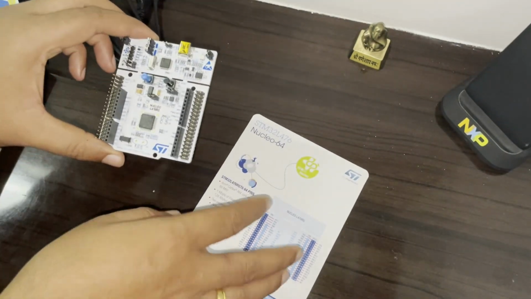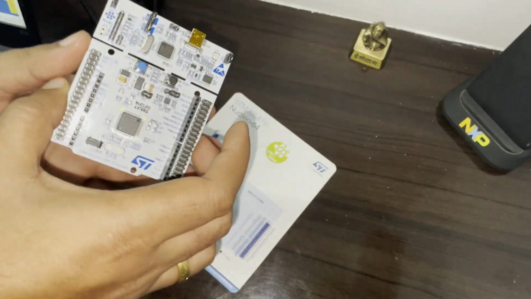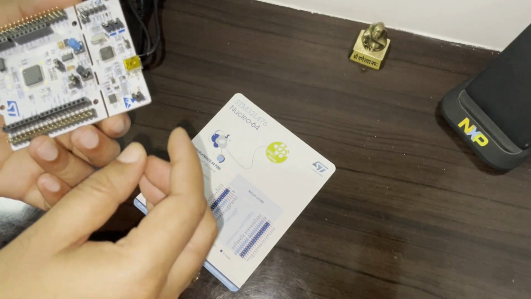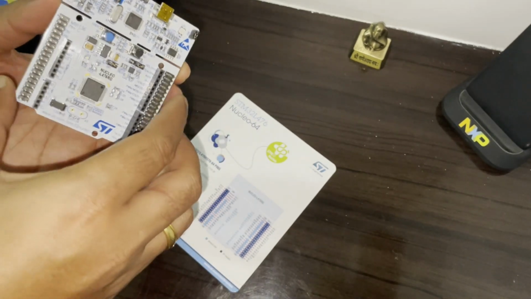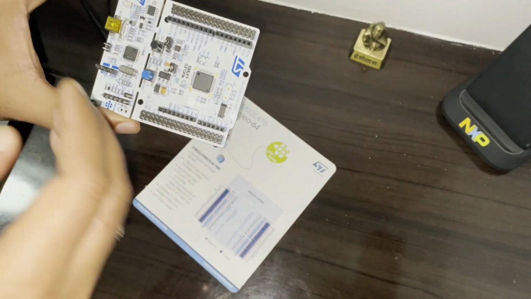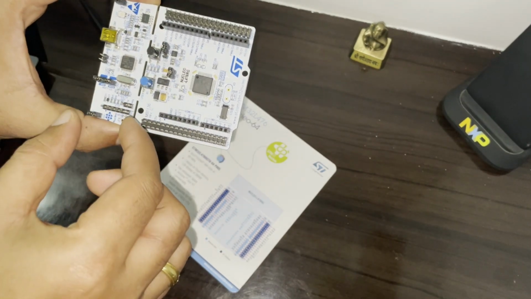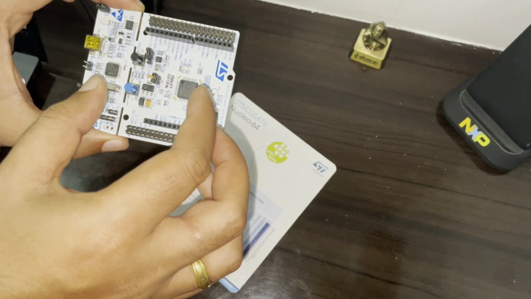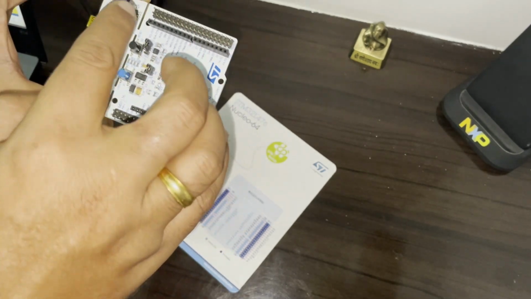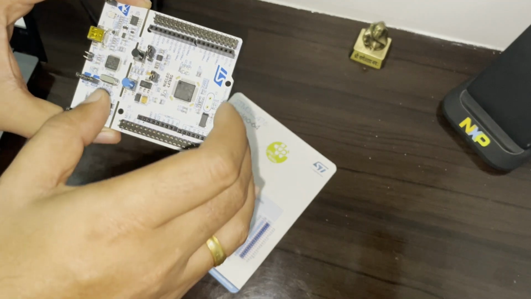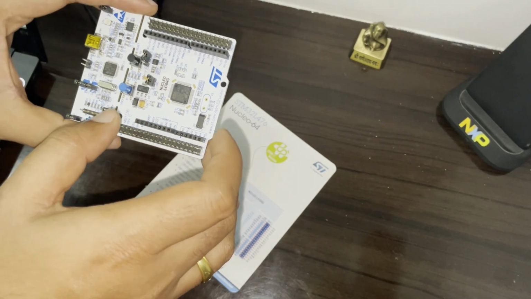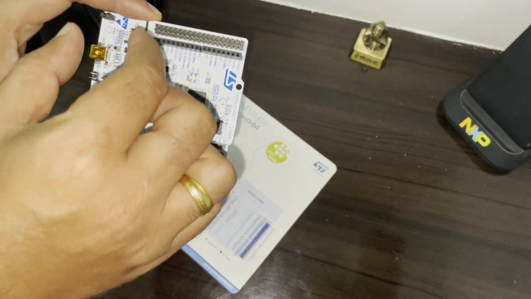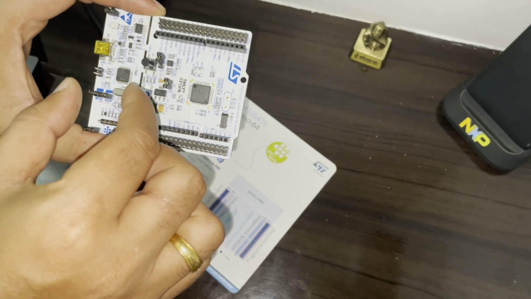Okay, so on the development board, you will see there are two parts. This is one part, this is another part. If we divide it, on the left side is the debugger. This is the ST-Link debugger and programmer, which is attached to the controller part. Here is our controller plus all the peripherals, like GPIO, LED, push button. So this part is only the debugger plus the programmer.